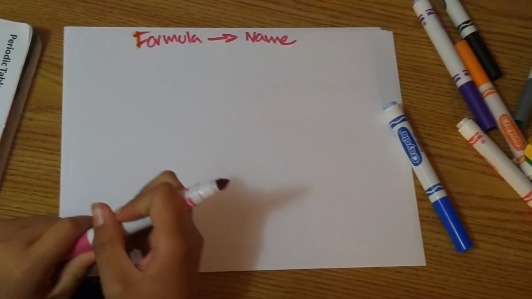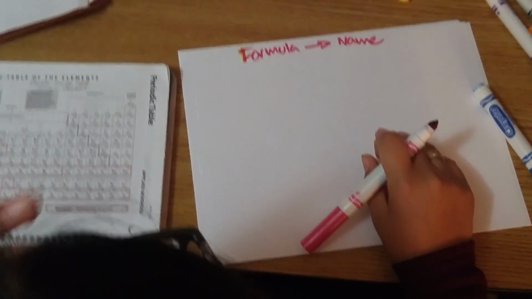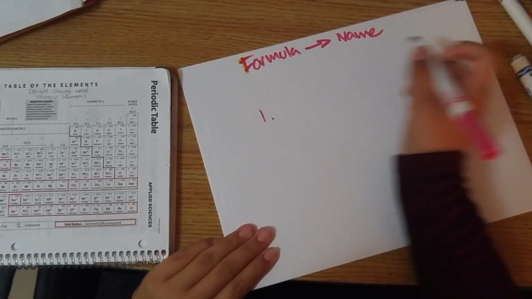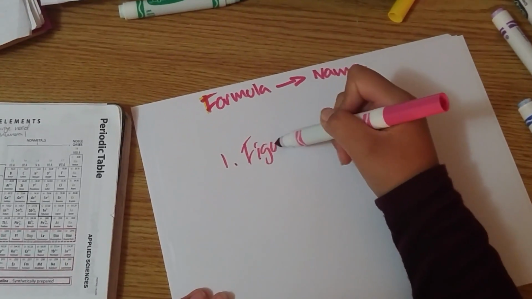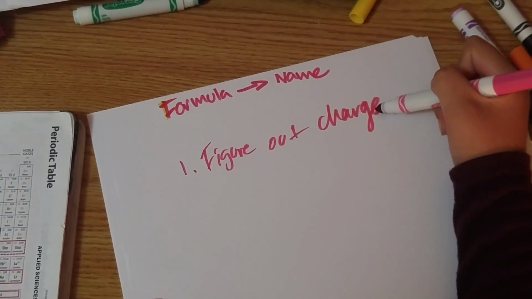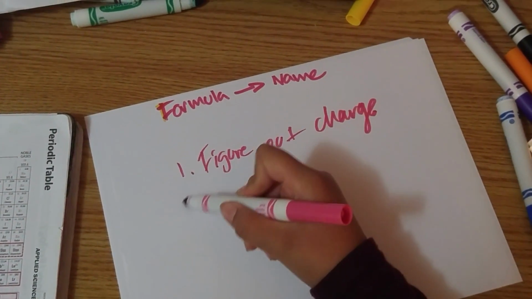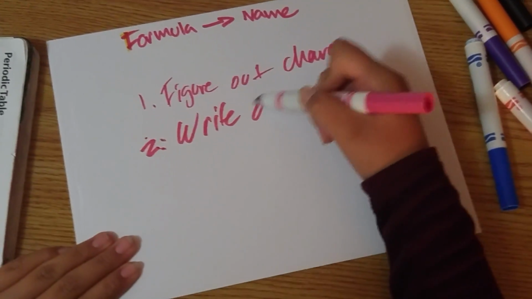Okay. Now, to do this, we need to, 1, figure out the charge of the cation. 2, write out the name.